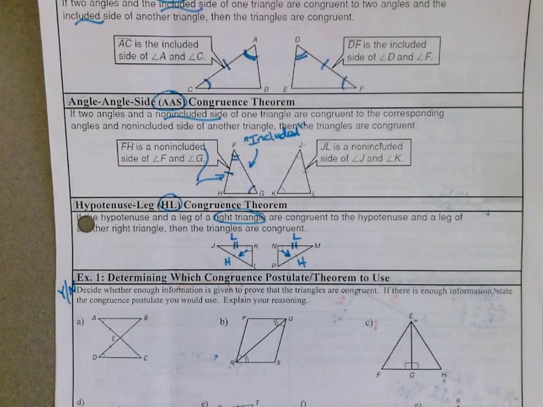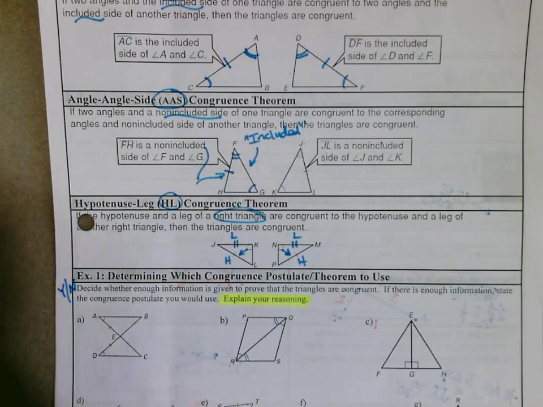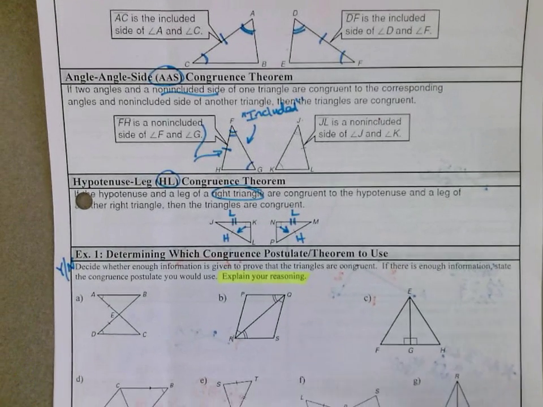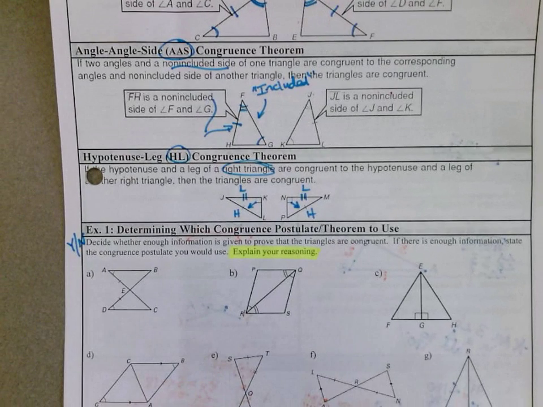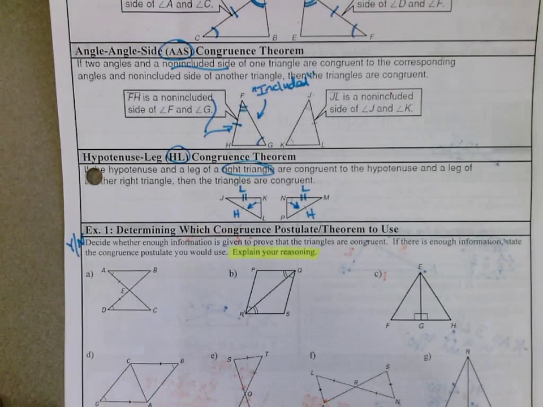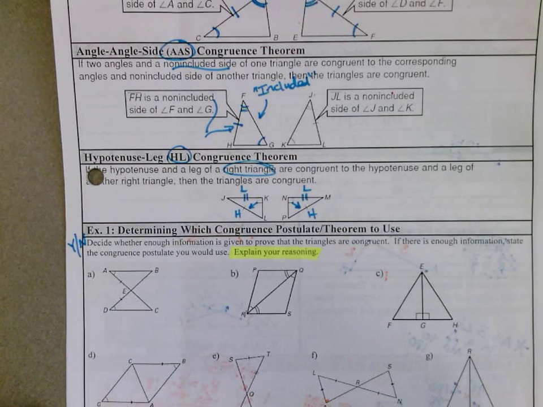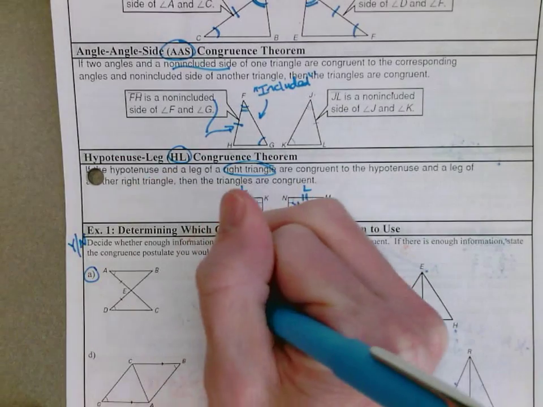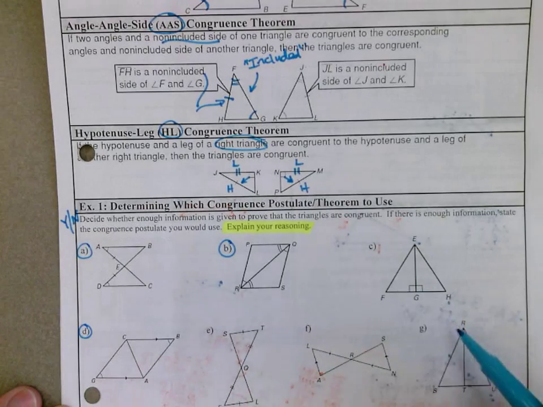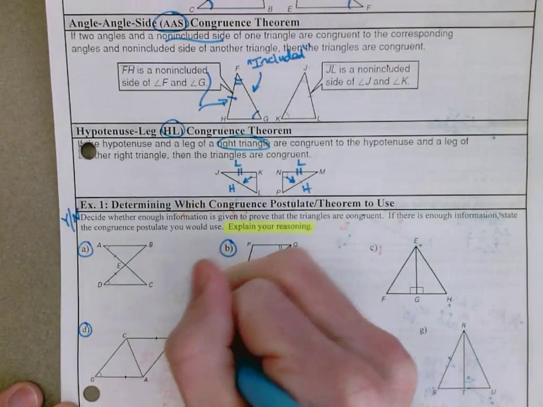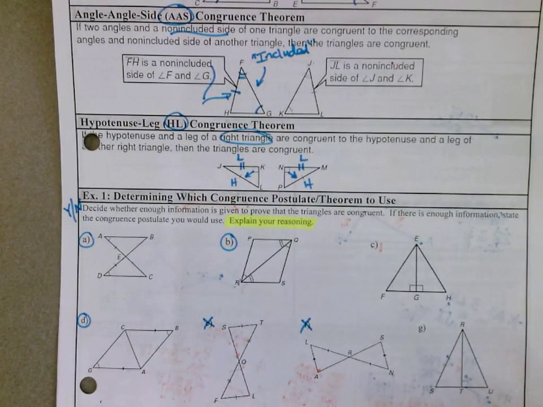I really want to emphasize that explain your reasoning concept. Remember, you guys know that you're developing kind of an arsenal of tools and statements and reasons in order to justify your thinking when it comes to congruence. So let's give this a shot. We're going to bounce around a little bit in a certain order. I vote that we start with A, B, D, and then we're going to slide over and work on C and G at the end. And we'll go ahead and just X out E and F for now, but those would always be good practice problems for you later on.